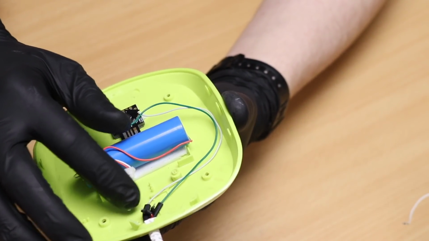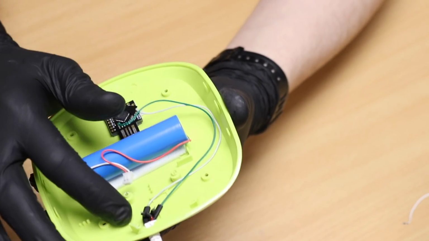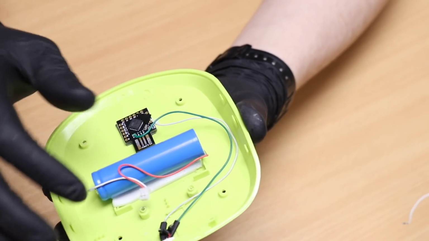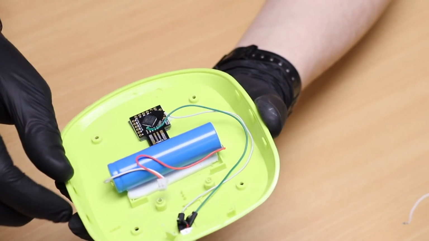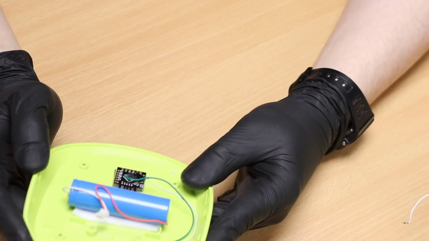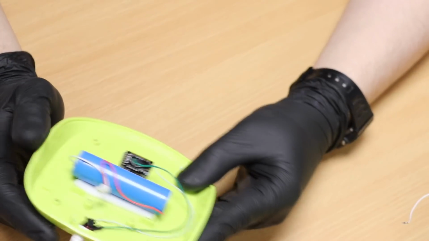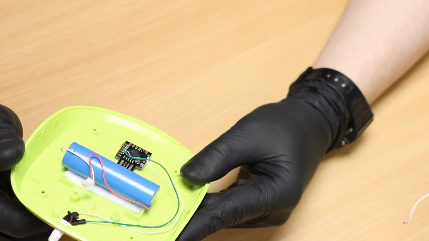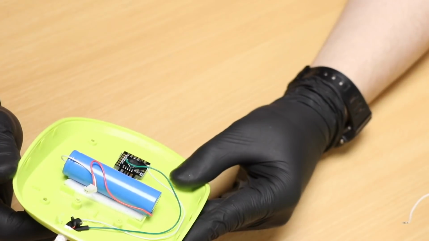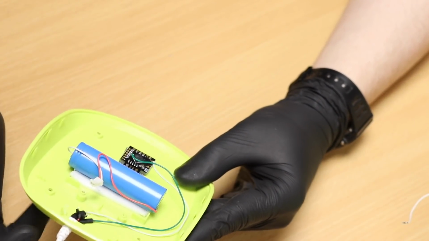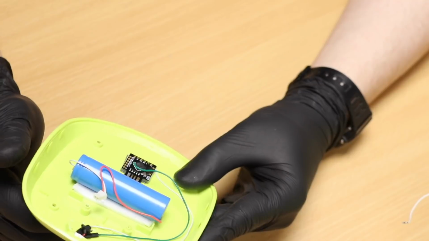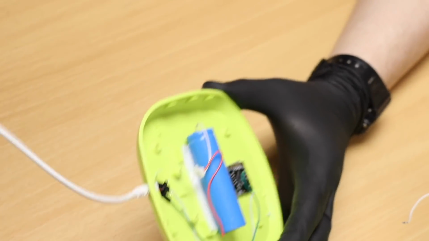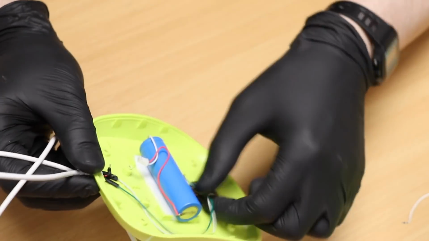Now you can already see that I've extended the white and the green wire. These are the data plus and the data minus for USB communication. So one of the main challenges with finding a good device to implement this with is not every device is going to have data lines. Most of them will only have the red and the black wire, which are positive 5 volts and ground. So in some cases, you're actually going to have to replace the wire so that you can have these extra cables.